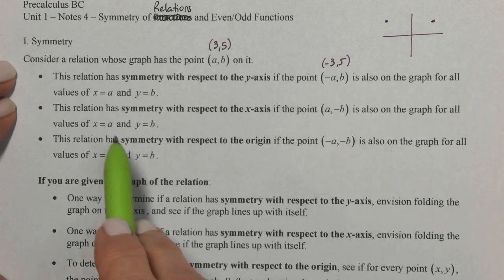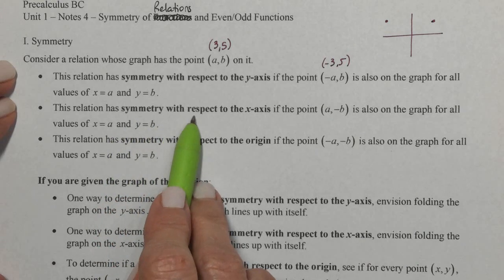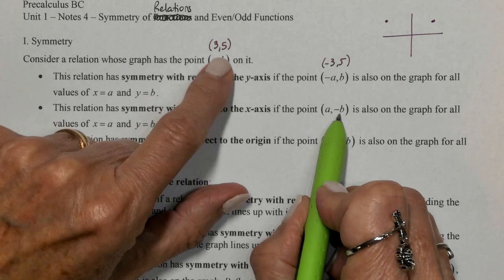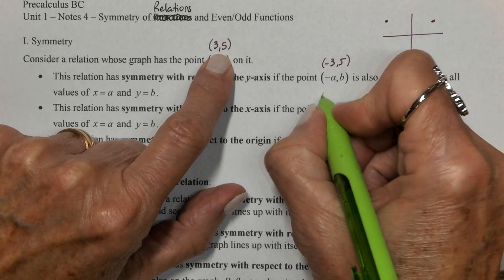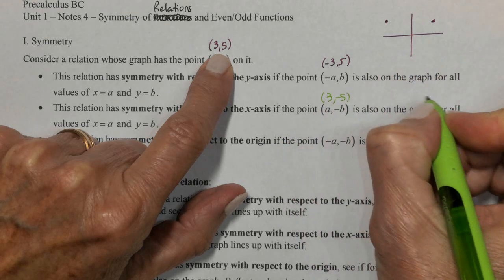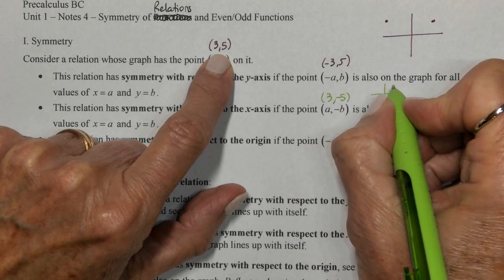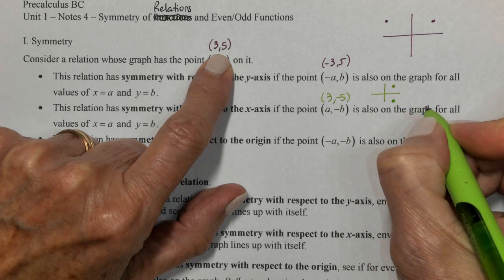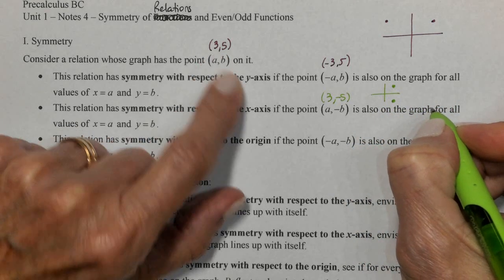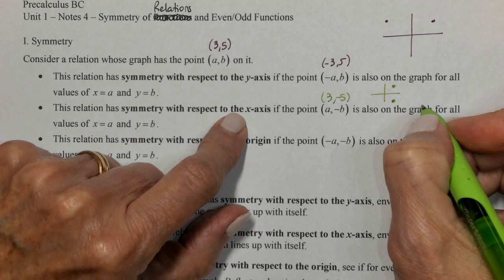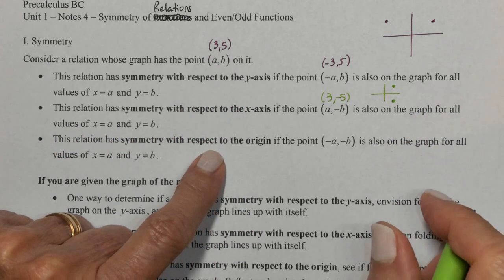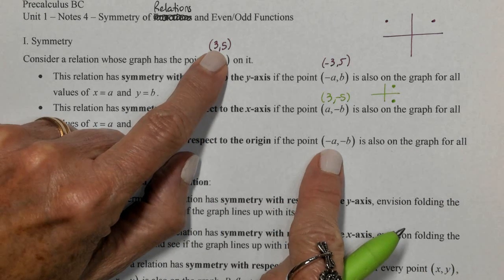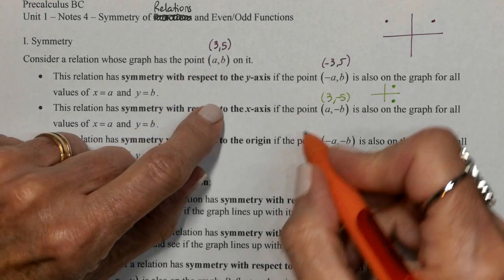Alrighty. The relation has x-axis symmetry if the point (a, -b) is on the graph. So if (3, 5) is on the graph, then (3, -5) must be on the graph. For origin symmetry, if (3, 5) is on the graph, then (-3, -5) is also on the graph.